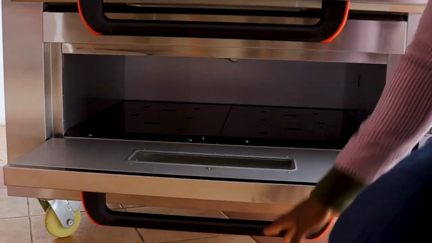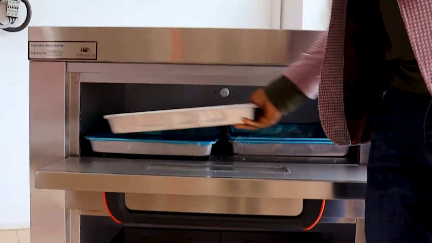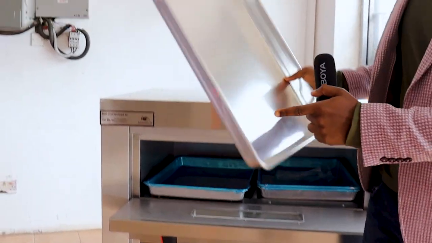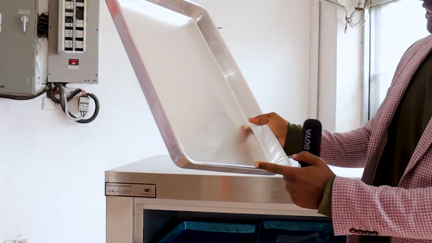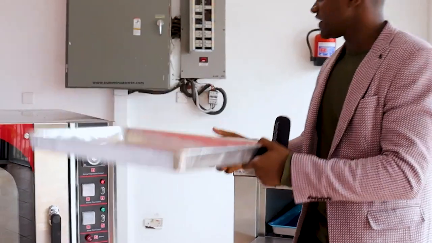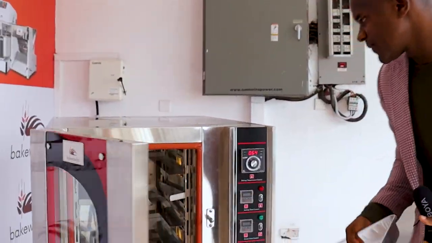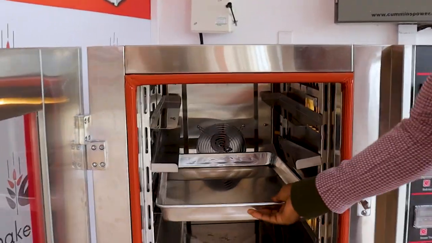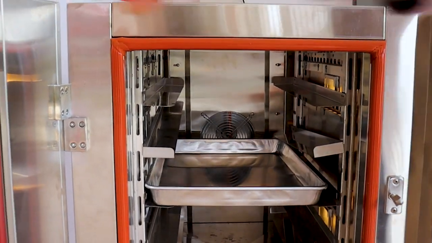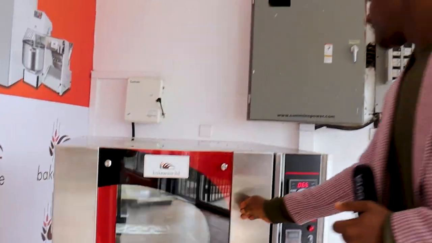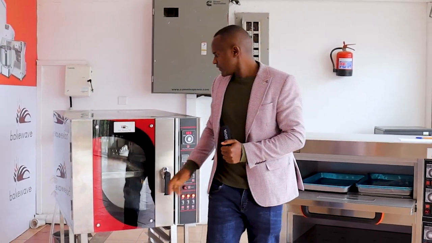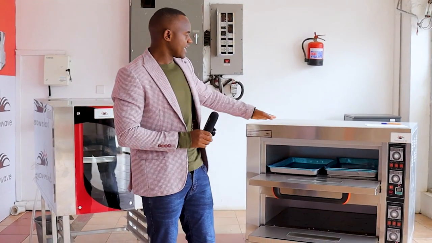This is the standard tray size, 60 centimeters long by 40 centimeters wide. You can see the same tray will fit here. So in terms of tray size, they are the same. The other main difference, as you see, is that there is a fan here and no fan here. So let's go to the second thing.